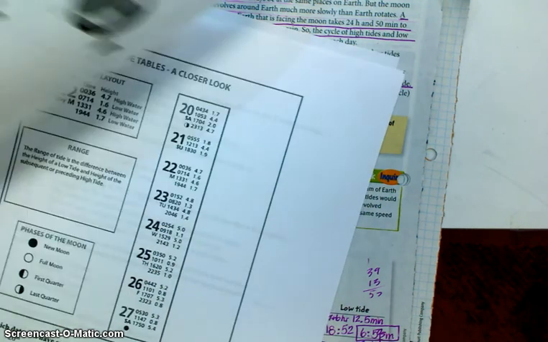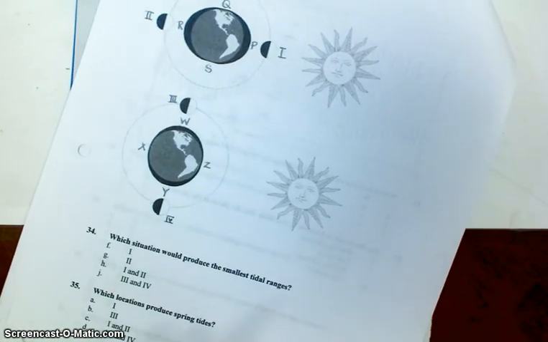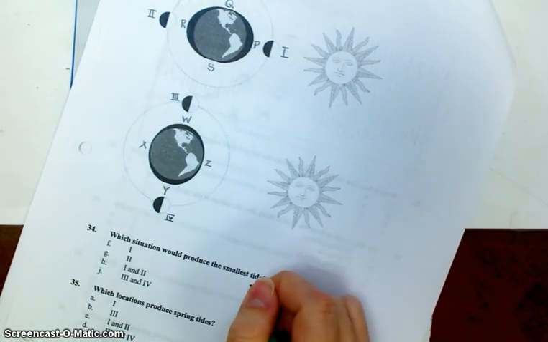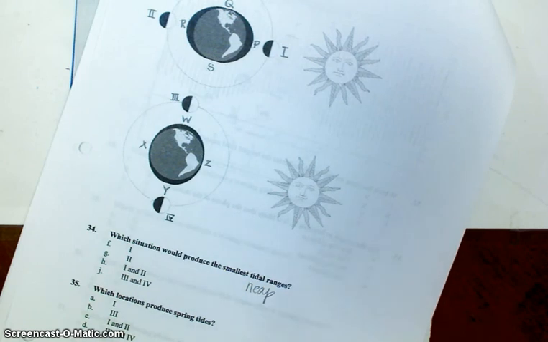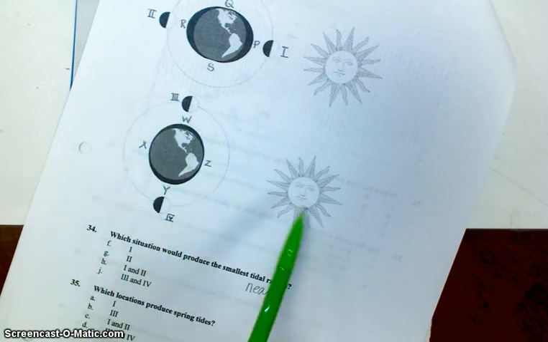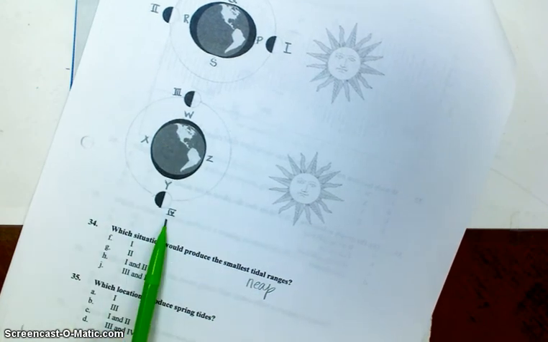Okay, let's go to the next question regarding tides. Number 34. Which situation would produce the smallest tidal ranges? Smallest tidal ranges are neap tides. Neap 90. Okay, that's going to be when things are lined up at 90 degrees. So which situation would produce the smallest tidal ranges? Situation 3 and 4. So that's J.